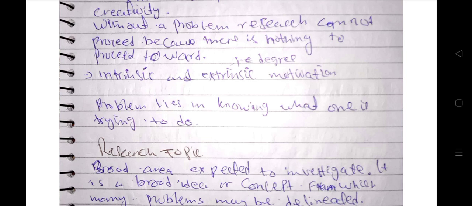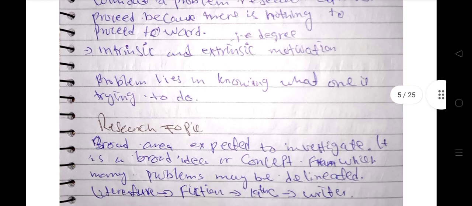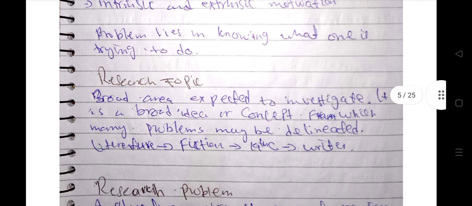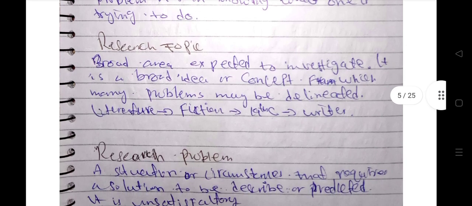The motivation may be intrinsic or extrinsic: intrinsic is internal or self motivation, and extrinsic is some outer motivation, for example for the sake of your degree. The problem lies in knowing what one is trying to do. The aim and the purpose lie in your research problem.